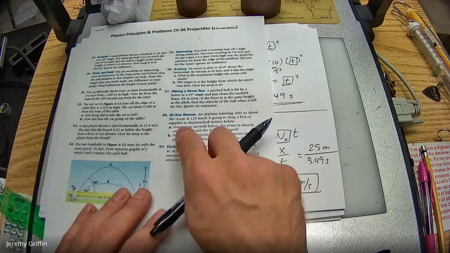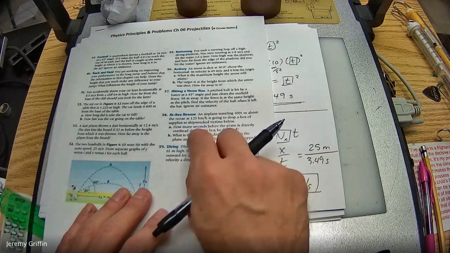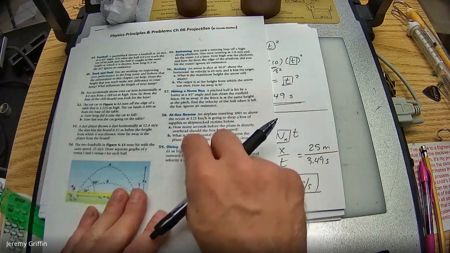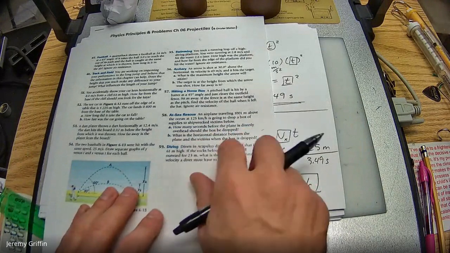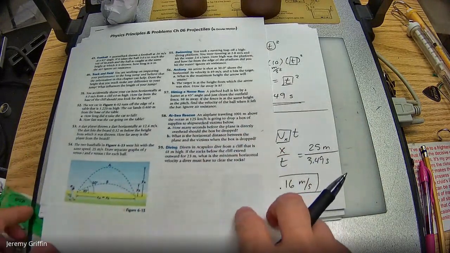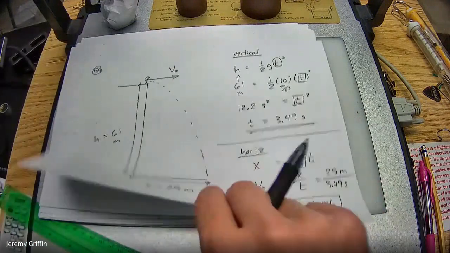He's going to drop a box of supplies to shipwreck victims below. How many seconds before the plane is directly overhead should the box be dropped? And what is the horizontal distance between the victims and the drop box?